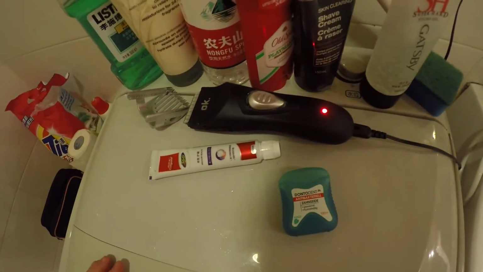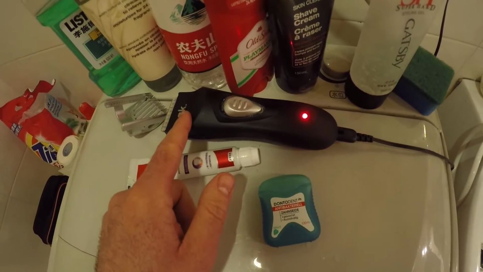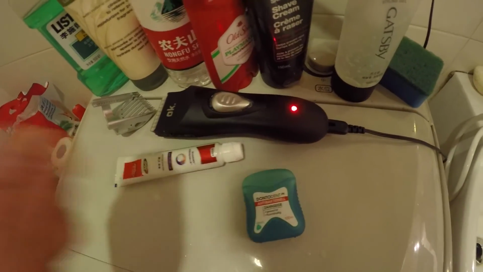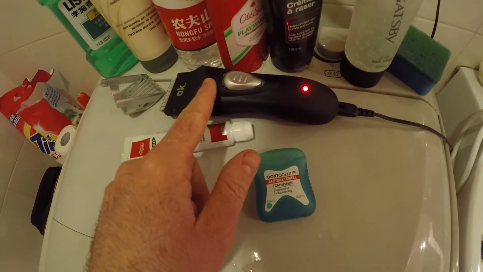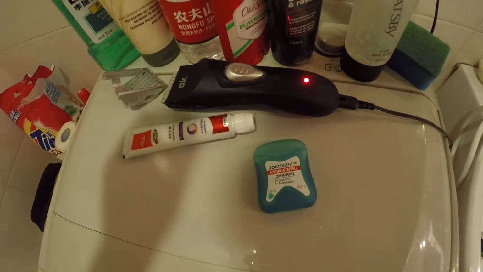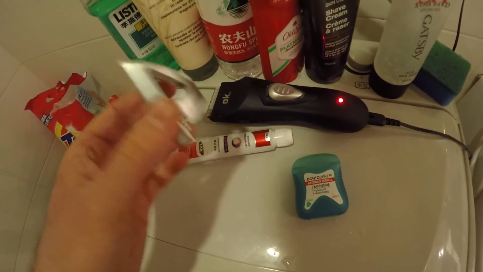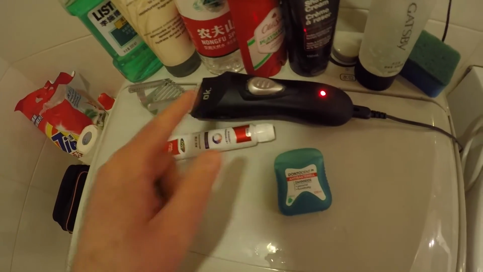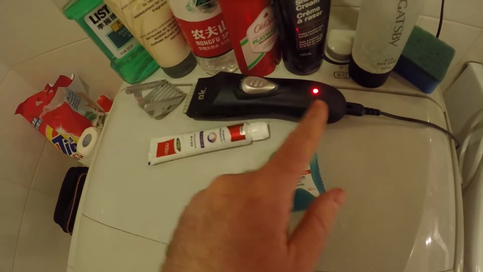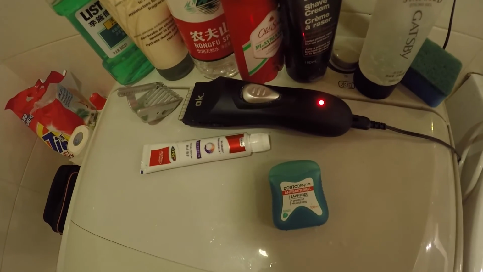Okay, this is a beard trimmer. So I use this to trim my beard, but if I want to use it to cut my hair, then I use this attachment. So if I'm going to cut my hair with this, then most people would call this a pair of clippers.